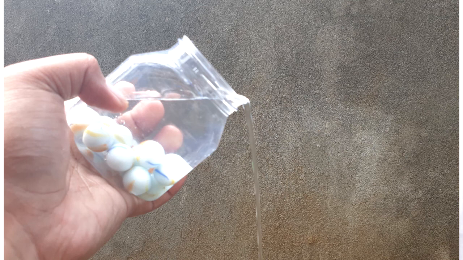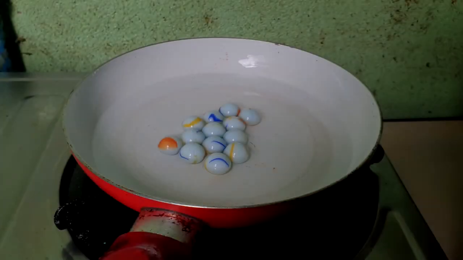You can use decantation. But can you use another separation method? Excellent. You're very smart. So you can also use evaporation. And if you use evaporation, you will just allow the water or the liquid to evaporate, leaving behind the marble.